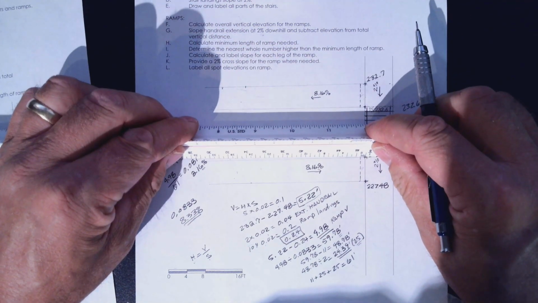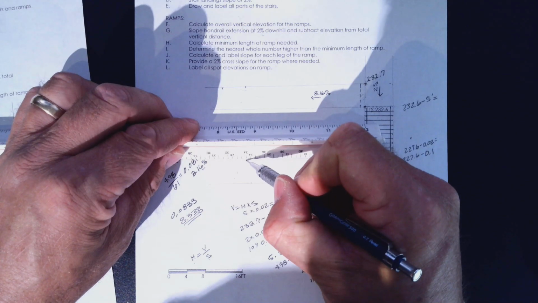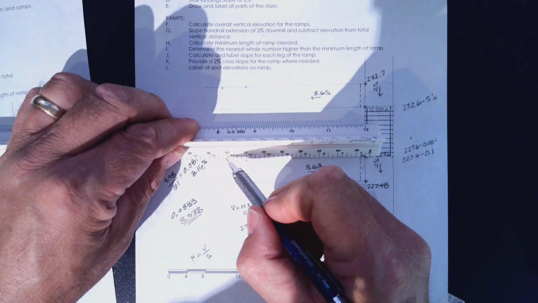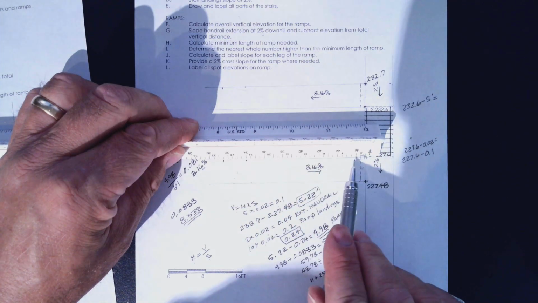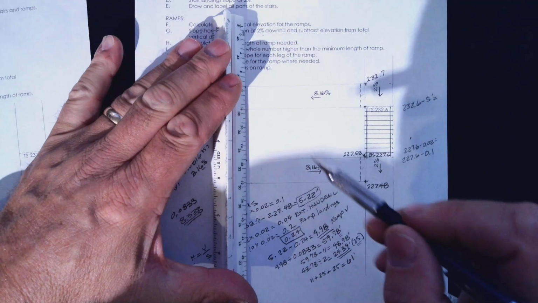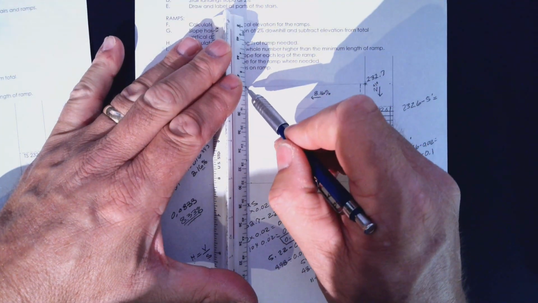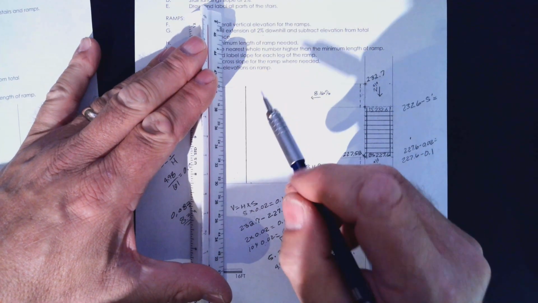Let's draw the same thing down here. We're going to come 25 feet, and then 3, 4, 5, right? 25, 1, 2, 3, 4, 5. So now we can draw these lines this way, and now you can draw a harder line, because these aren't guidelines.